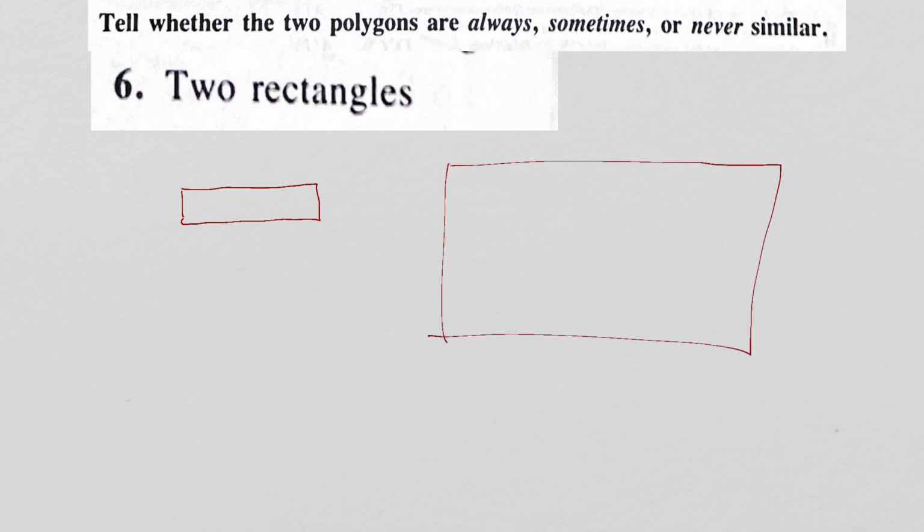Two rectangles would be sometimes, because let's say you drew a rectangle like this. This is one rectangle. Another rectangle might be drawn like this. These are obviously not similar. So it's not going to be always. This is sometimes.